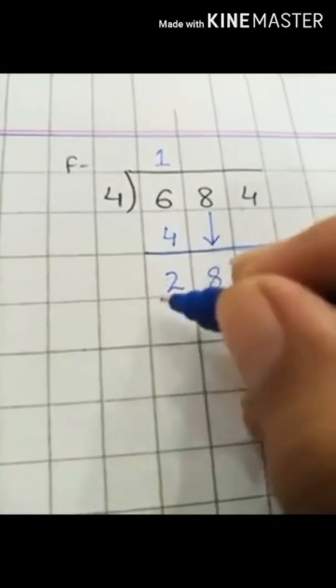Next is our part F. Students, look at this, compare 4 with the 6. 4 1s are 4 and 4 2s are 8. Can't write the 8 here, so I will have to write 4 1s are 4 beneath the 6. 6 minus 4 is 2. 2 is smaller than the 4, so I have to take this 8 down here. This will become the number 28.